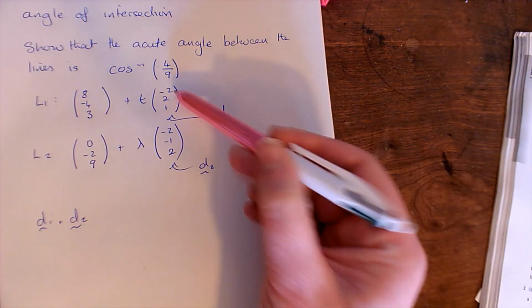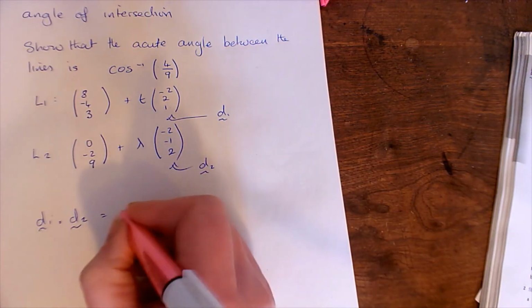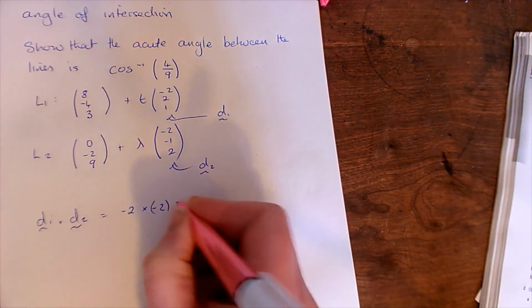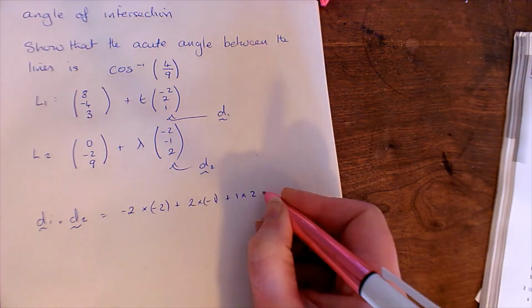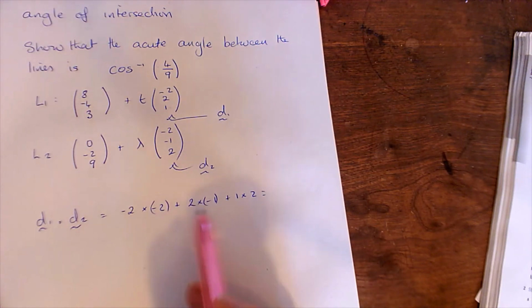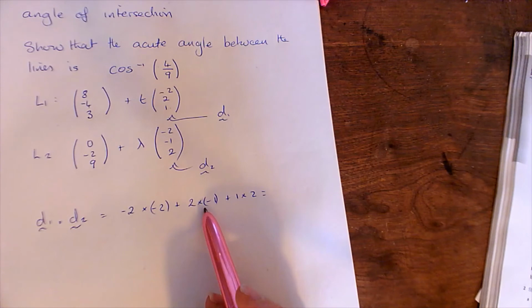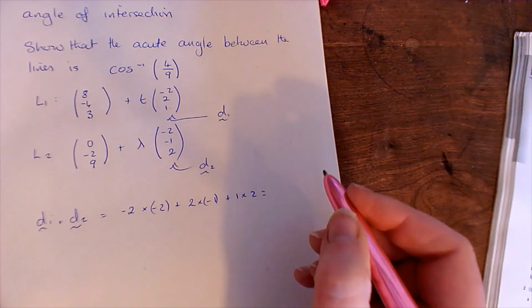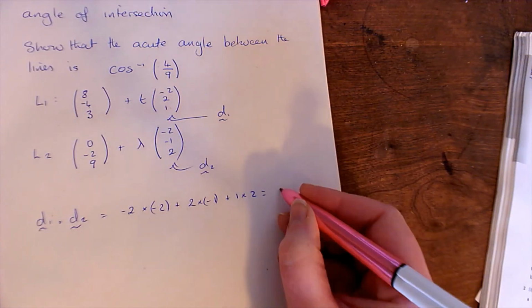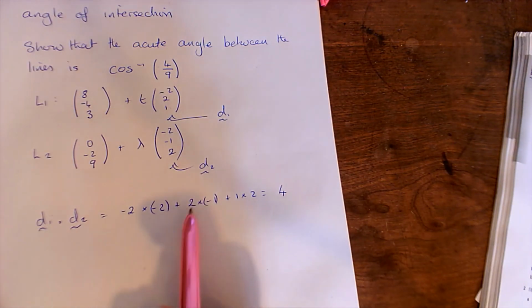So that's where you just do minus 2 times minus 2 plus 2 times minus 1 plus 1 times 2. And that's 4.